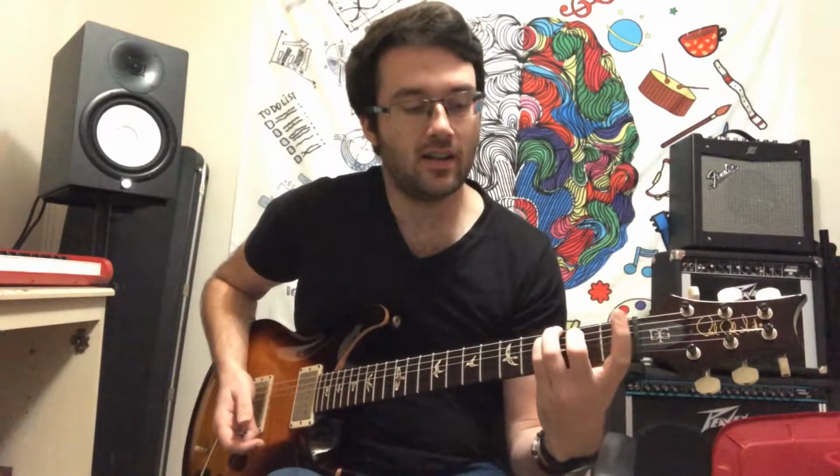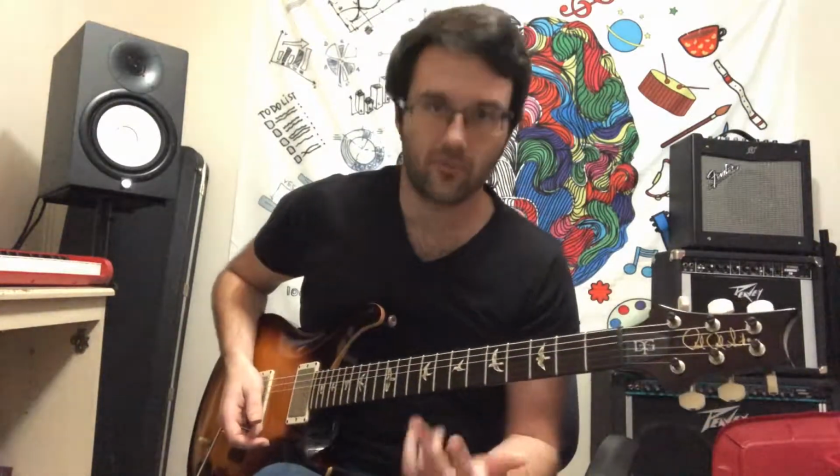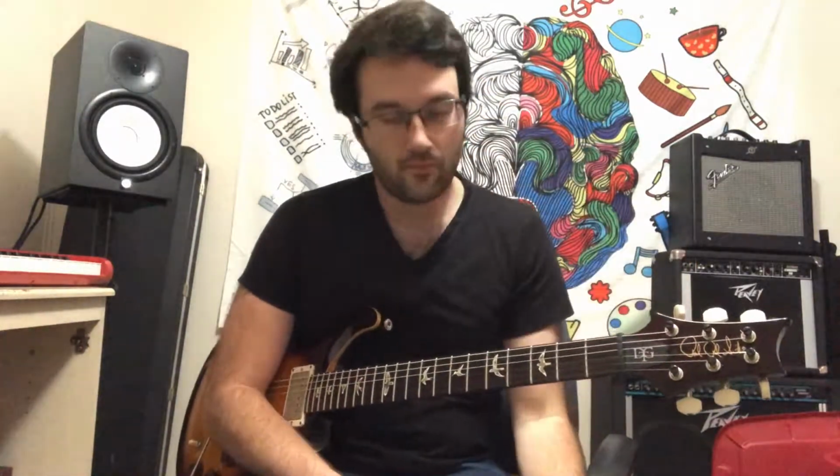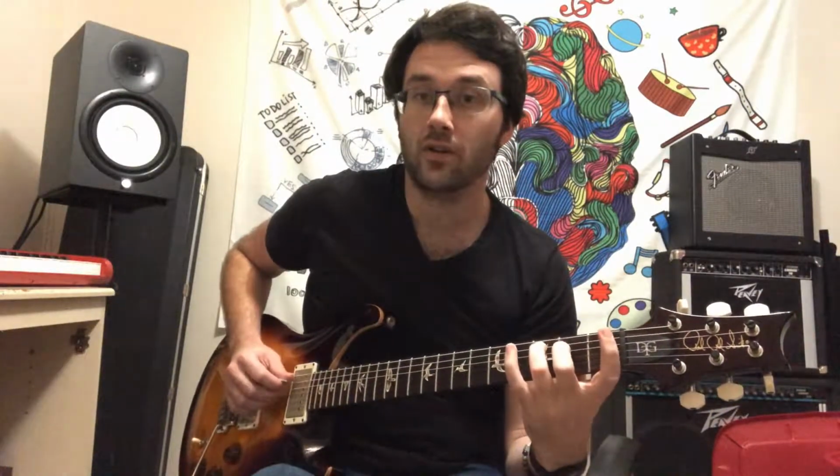So the key to understanding the triads in different places on the neck is understanding the idea of inversions. And this is a really good exercise for that, one I'm going to show you. An inversion is the order in which the notes of the triad are presented. So they are as follows. If the root is in the bass of the chord, the bass meaning the lowest note in the chord, it is in root position.